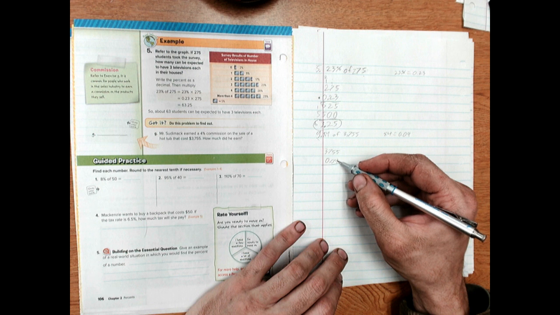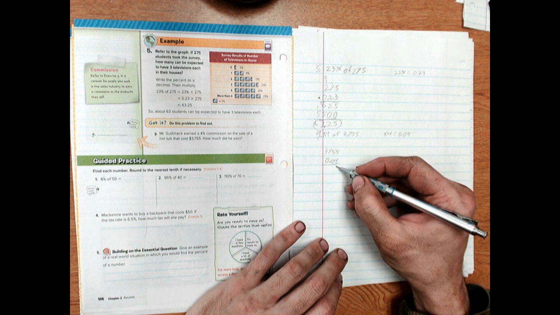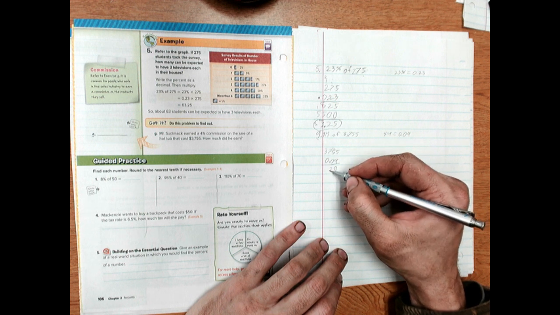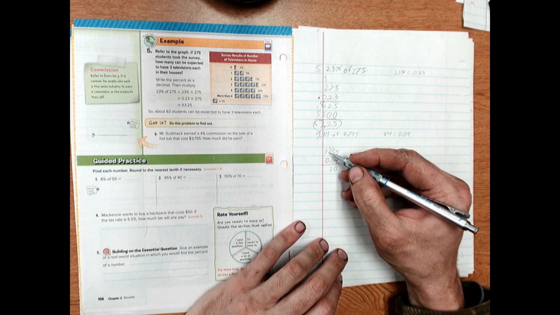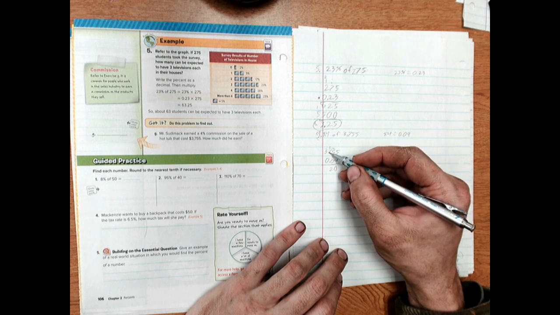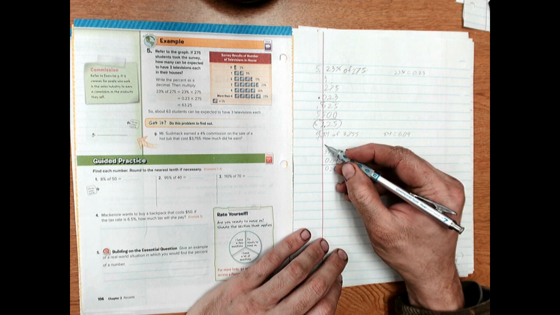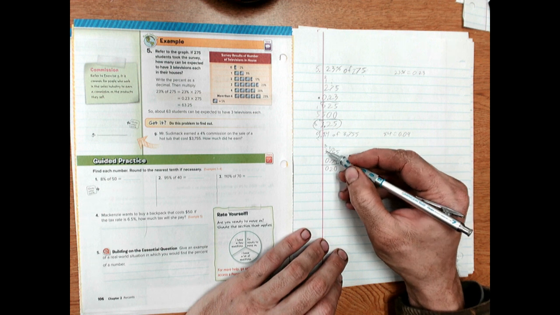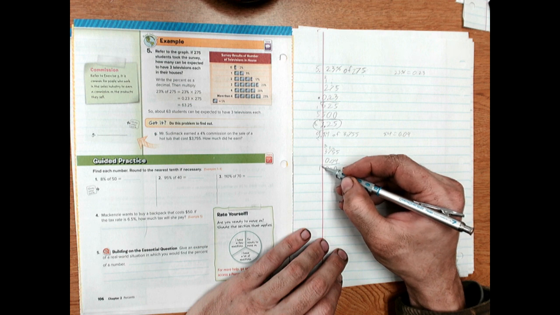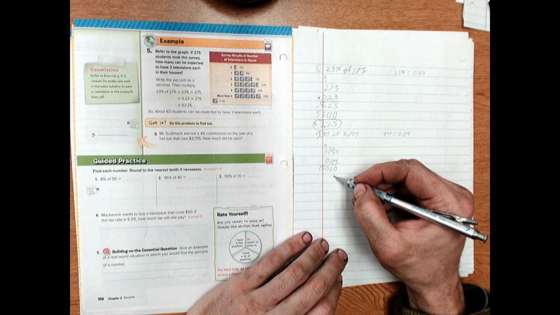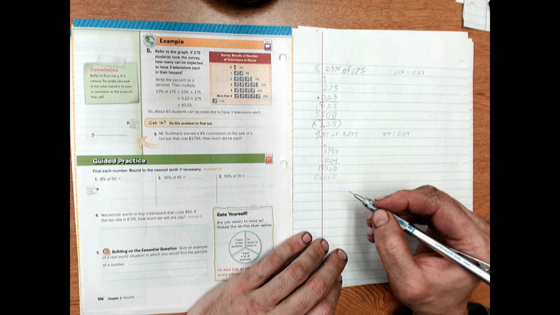4 times 5 is 20. 4 times 5 is 20 plus the 2. 4 times 7 is 28 plus the 2 is 30. 4 times 3 is 12, 13, 14, 15. 0 times everything is 0, so that's just a bunch of zeros.